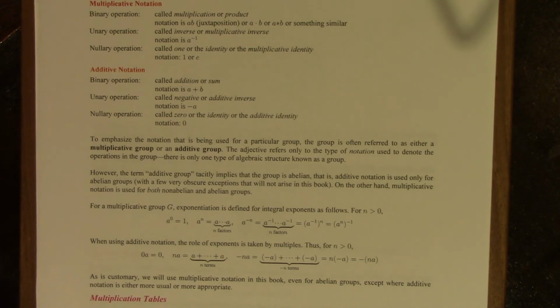On the other hand, multiplicative notation is used for both non-abelian and abelian groups. And I'm going to use multiplicative notation in this book, even for abelian groups, except where additive notation is more common, so I will follow common usage, or if it's more appropriate under certain contexts.